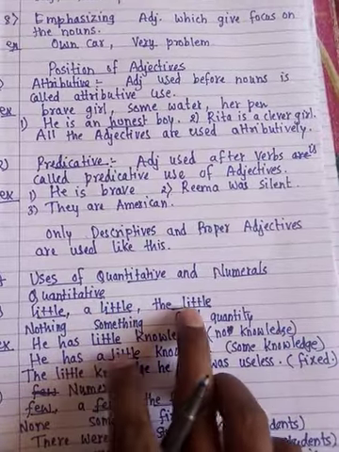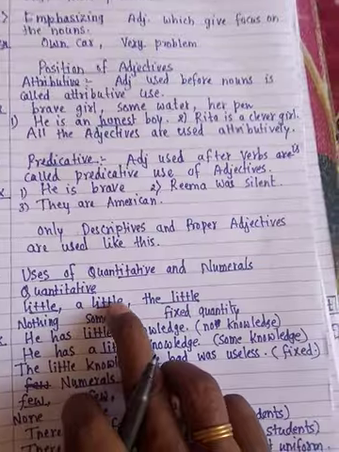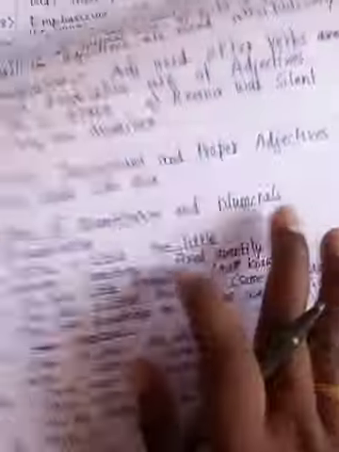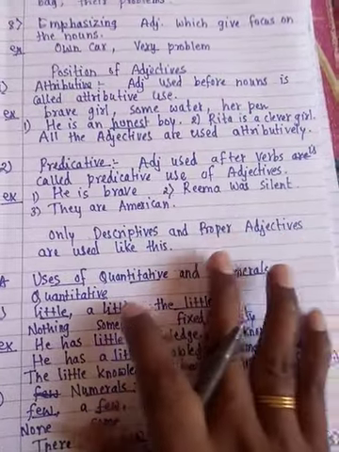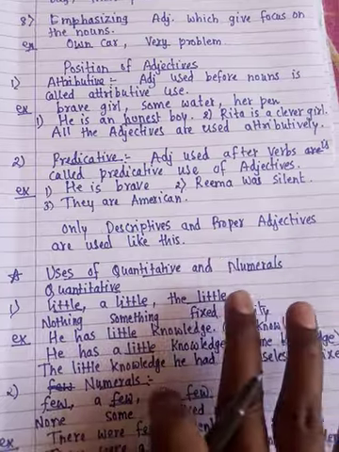Difference between a little and the little. A little means something, but it cannot be told how much. But the little means something and it can be told how much. So this is the difference between little, a little, and the little.